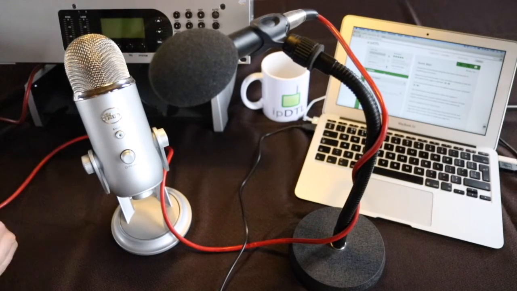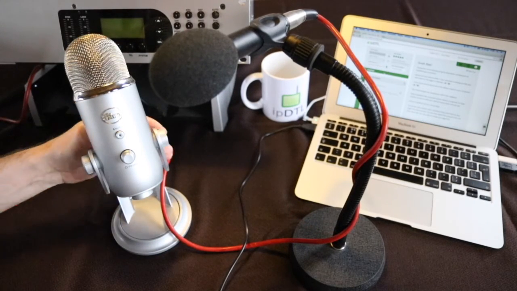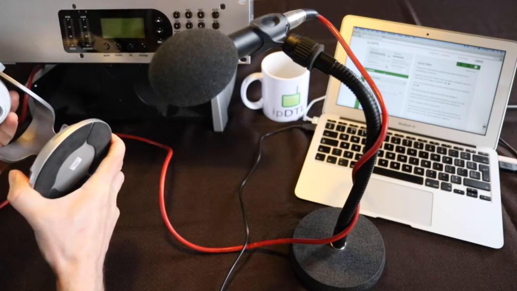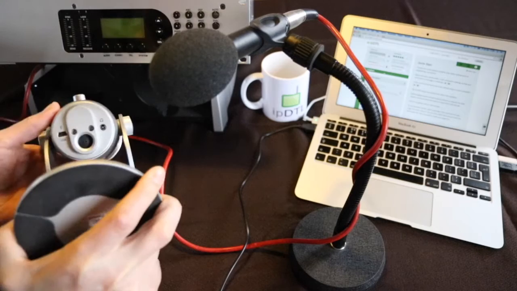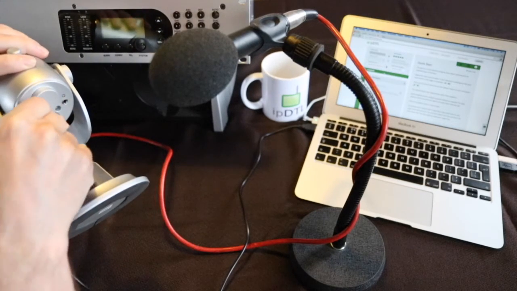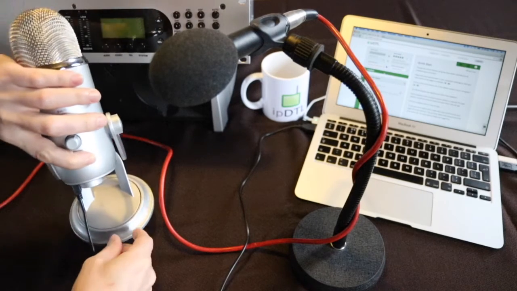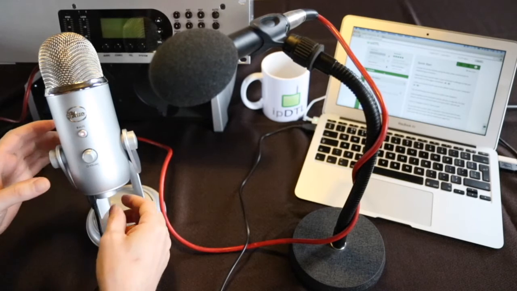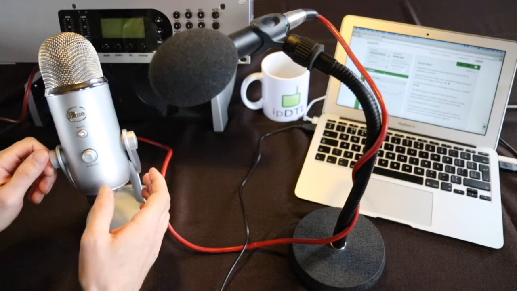Let's look next then at the Blue Yeti. It's a bit of a beast. It's quite heavy construction with a good solid metal stand. On the bottom, it's also got zero latency monitoring for your headphones and a fairly flimsy USB socket. We'll pop that in the bottom. Be really careful not to yank on that because it will damage your microphone.